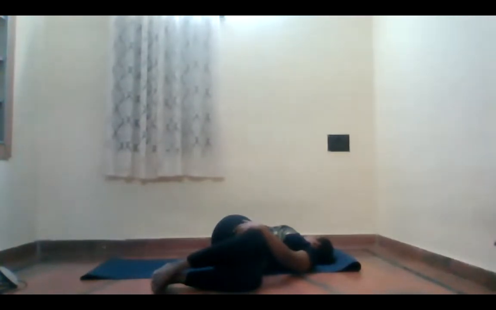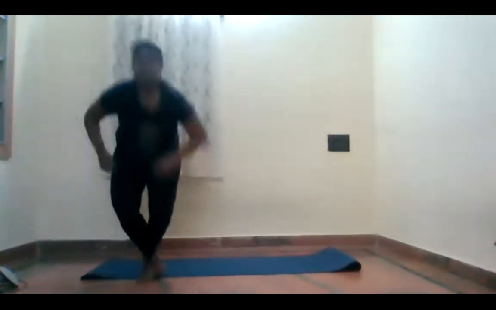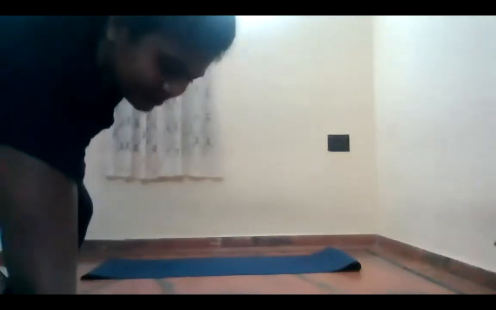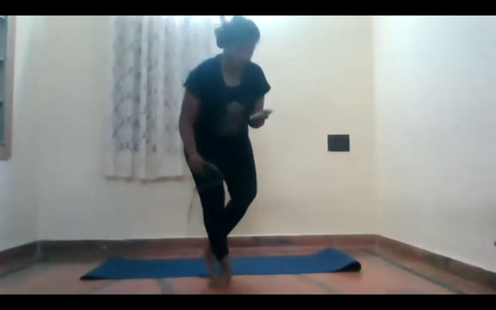Twist, surrender, close your eyes maybe. There's nothing complex from here. So stay. 5, 4, 3, 2, and 1. Now is the most important asana.